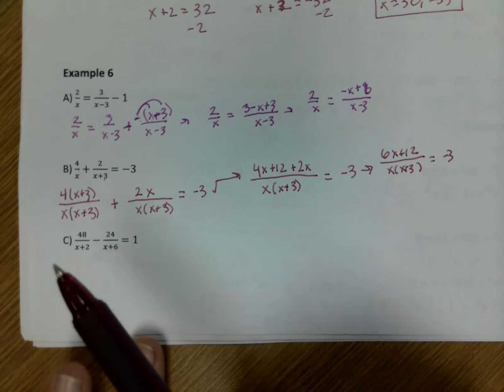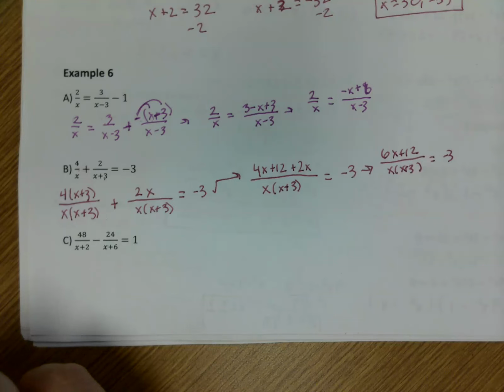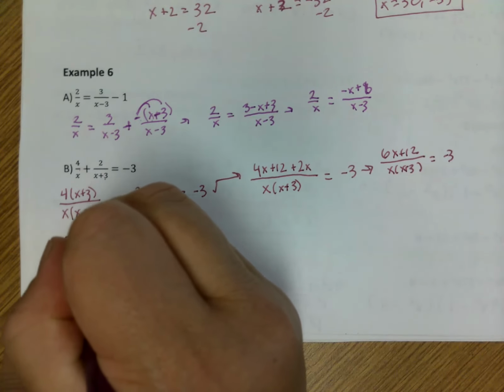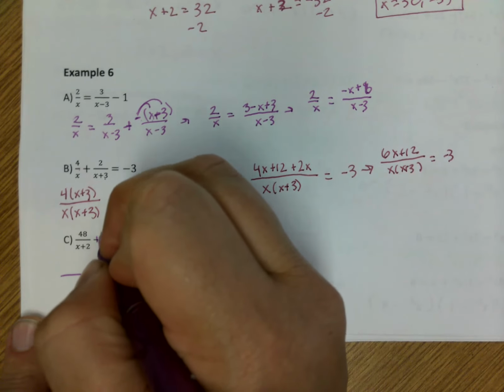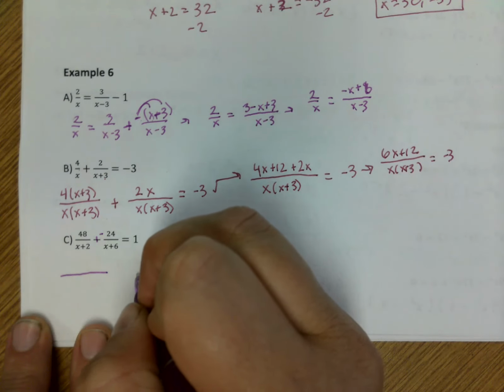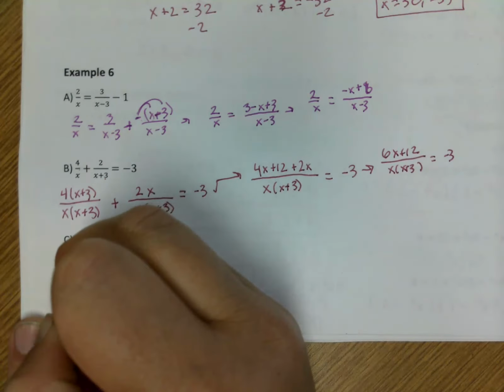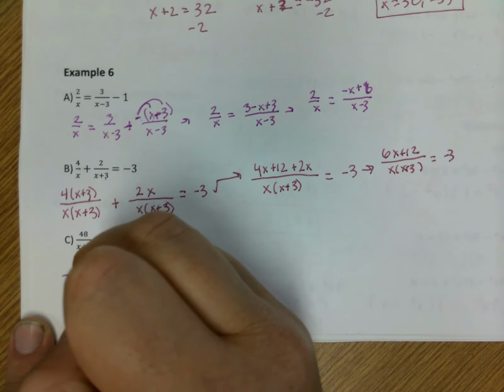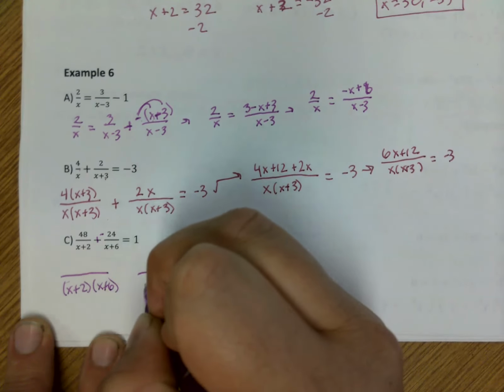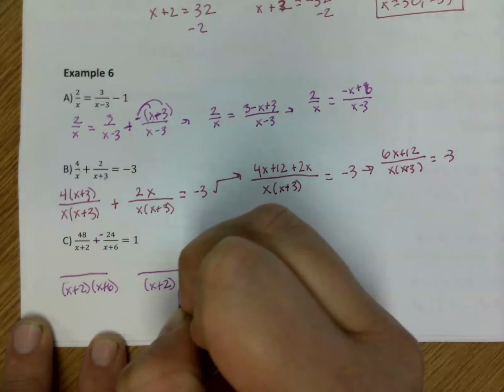And the last way is to find your common denominator for all 3, so including this one over here and forcing it into being both. Again, I'm going to go plus and minus so that I don't forget this right away from the beginning. But my common denominator is going to be the x plus 2, x plus 6. And x plus 2, x plus 6.